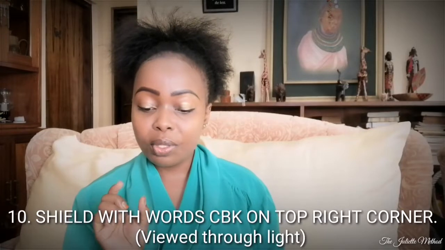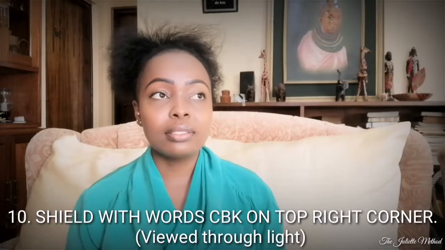Then 10 is a shield, which is in the top right corner of the note, with the words CBK viewed through light. So you remember the bottom right: if you feel bottom right, it has the value and the Kenya map.